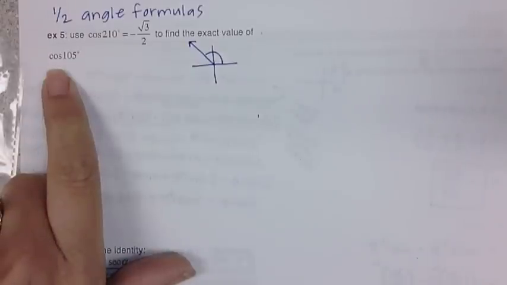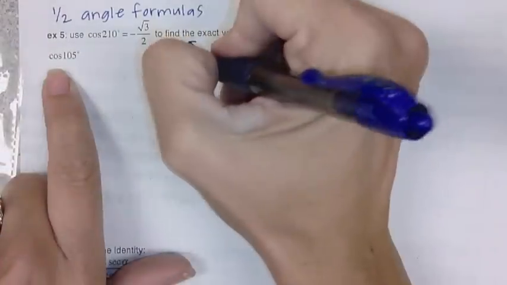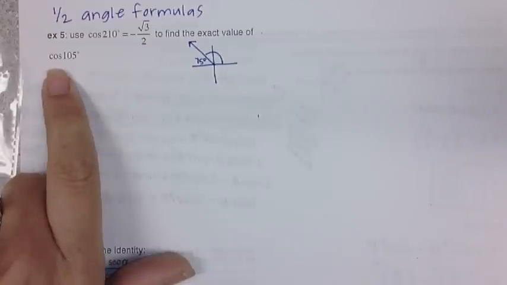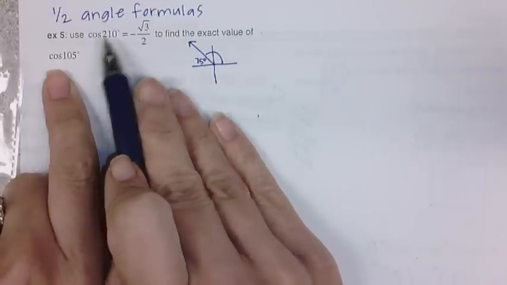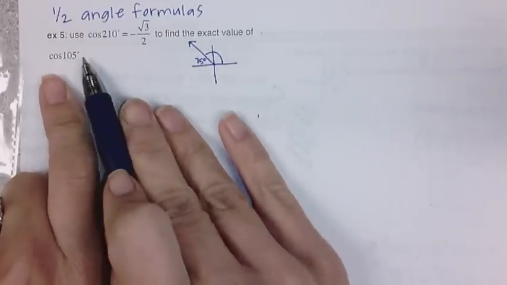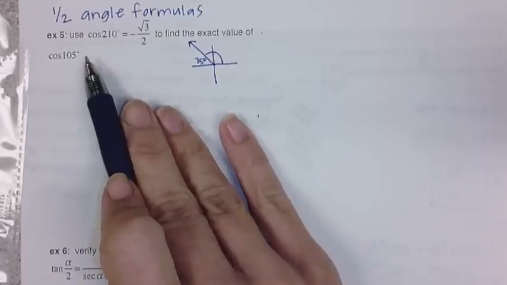So we get this angle right here. It's 15 degrees past 90, and so this angle is 75 degrees, which is a reference angle that isn't part of a special triangle, which is why we need to use double the angle to be able to figure out what the exact value of cosine 105 is.